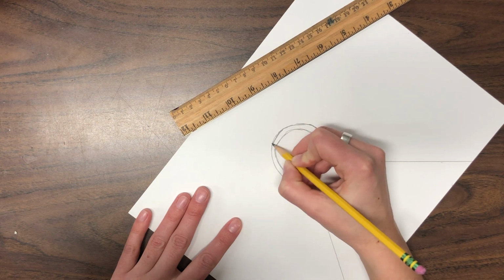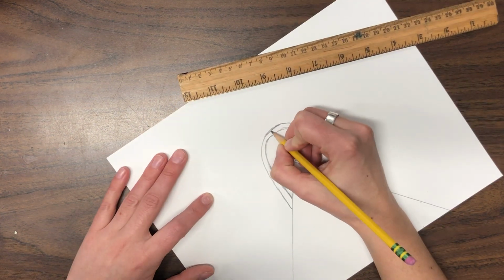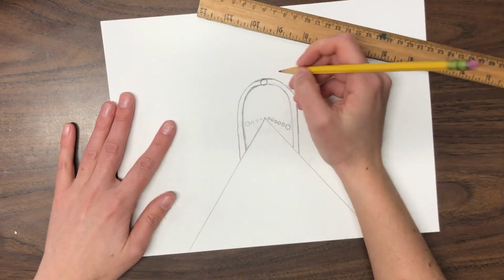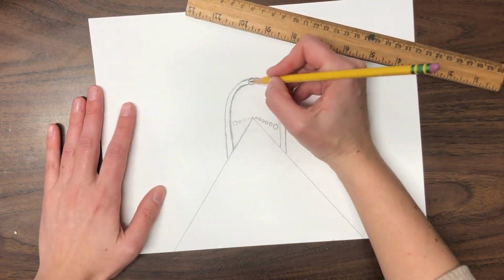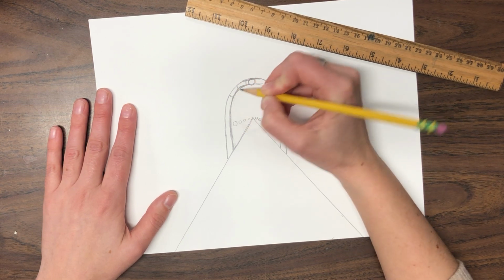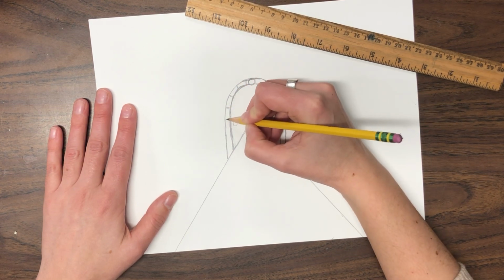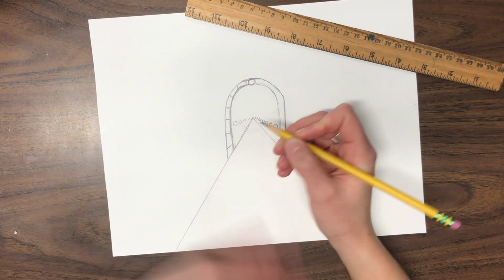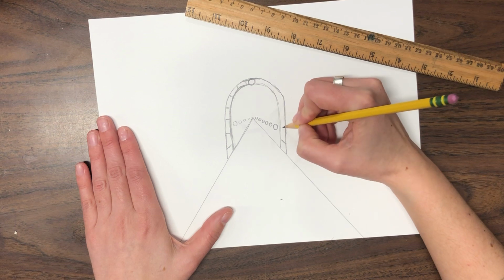Something like this. Maybe a little detail right here. And then this is going to be like some brick maybe coming down for the opening of my tunnel. Something like that.